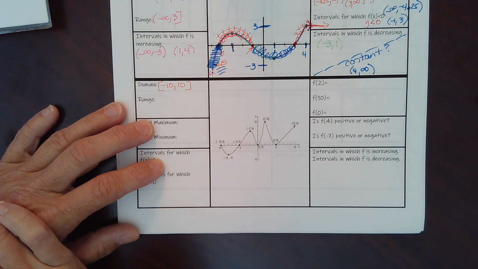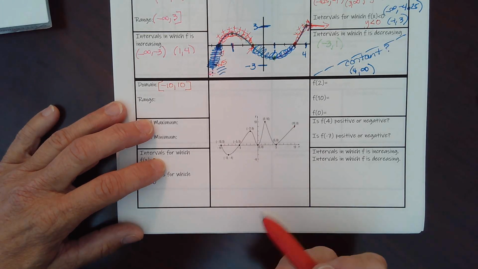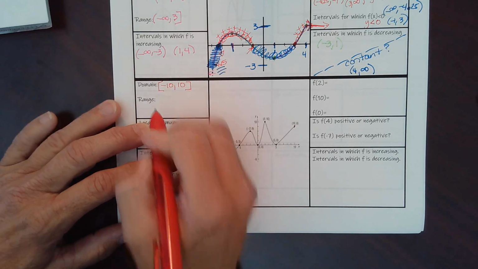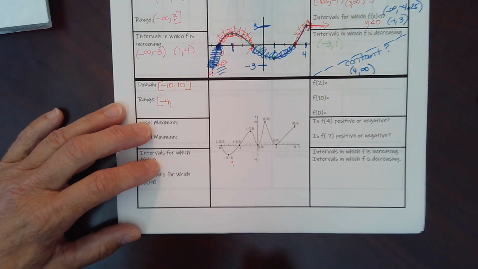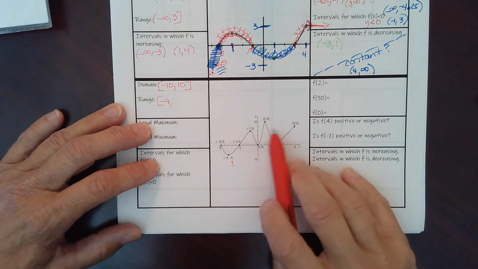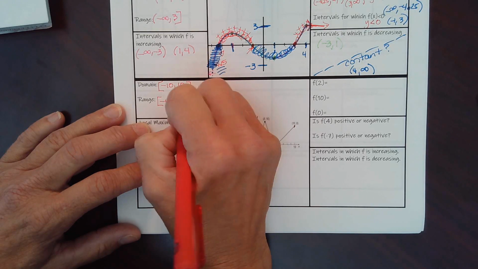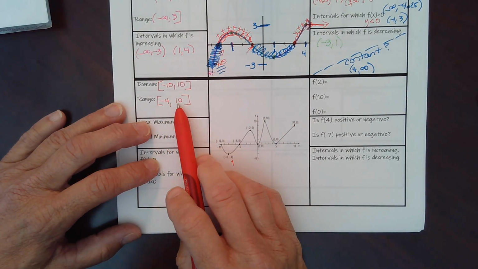Now let's talk about the range. The range is going to be your set of y values. Well, what is the smallest y value? Well, the smallest y value is negative 4, and negative 4 is included, and the largest y value comes from this point, which is 10. So the range for this function is negative 4 to 10.